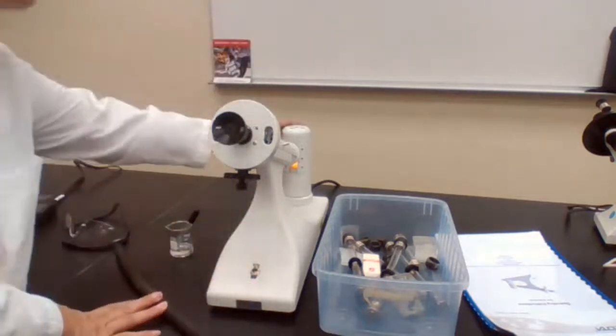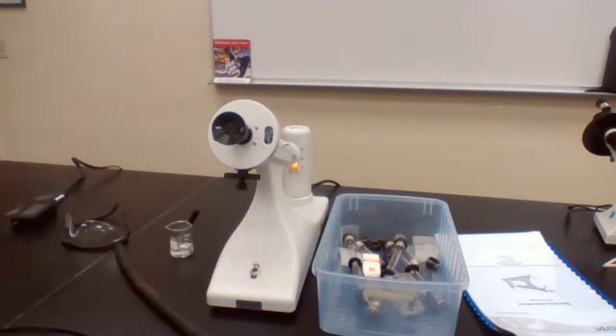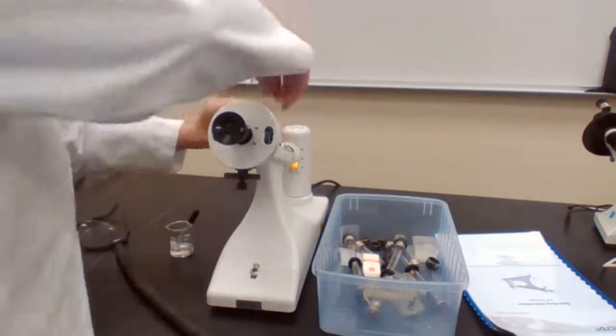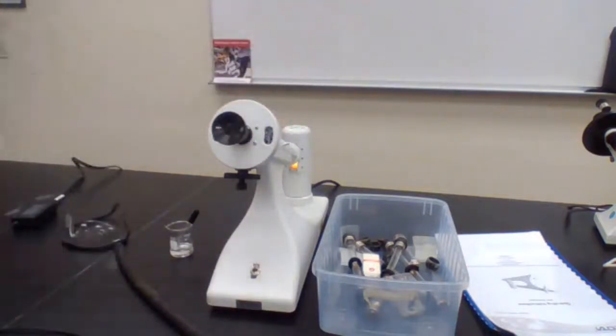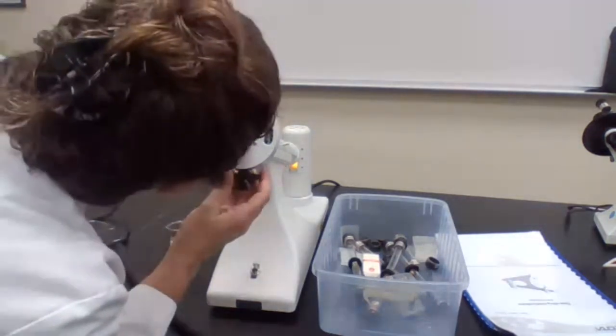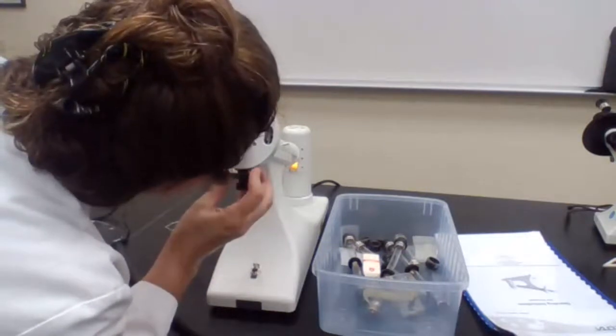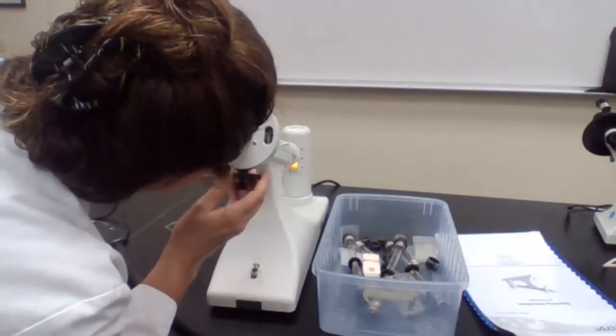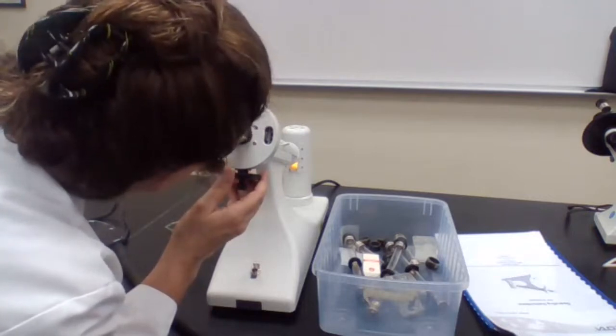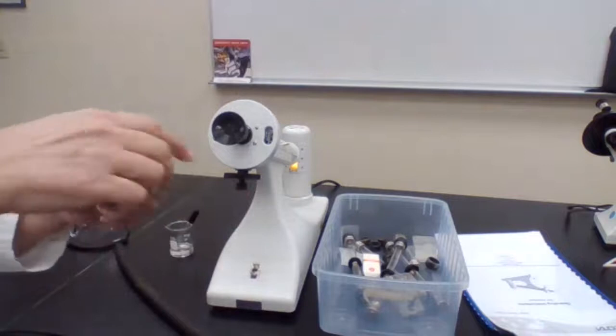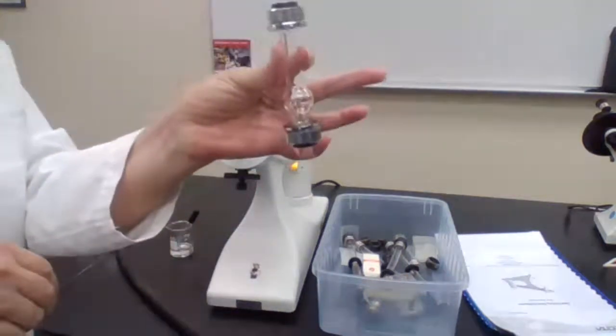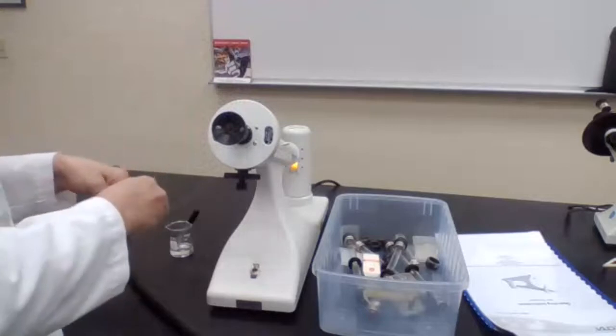Even I cannot see anything yet. Perfect. It's working now. At least you have to trust me. This is the cell that I'm using to place my sample in.